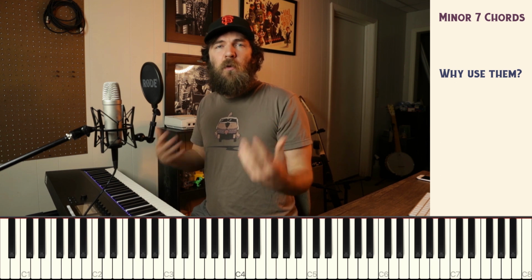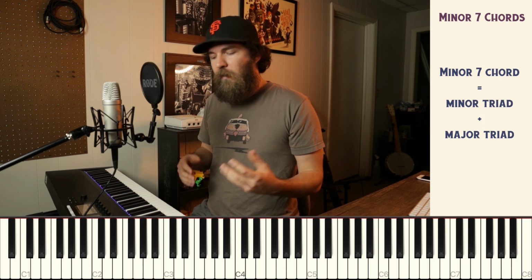And you can start to incorporate that into your music, and that's because minor 7th chords have a major triad in them. If you watch my other video on the major 7th chord, it's the exact same thing but flipped. A major 7th is a major triad with a minor triad, while a minor 7th chord is a minor triad with a major triad.